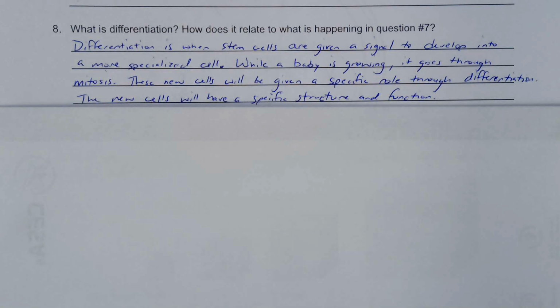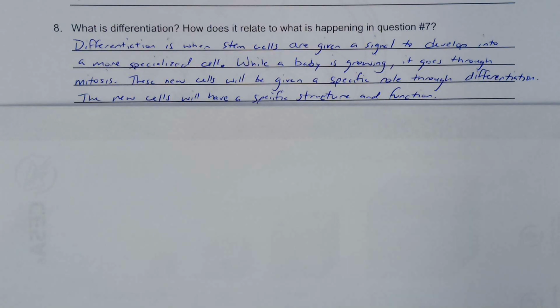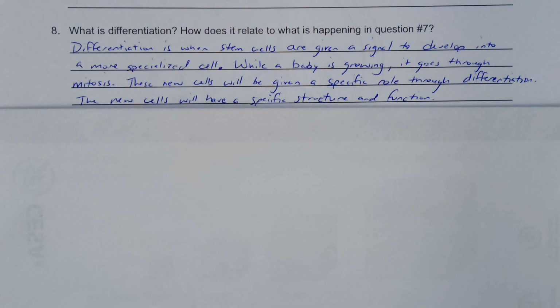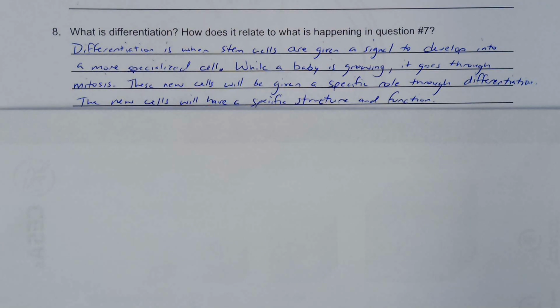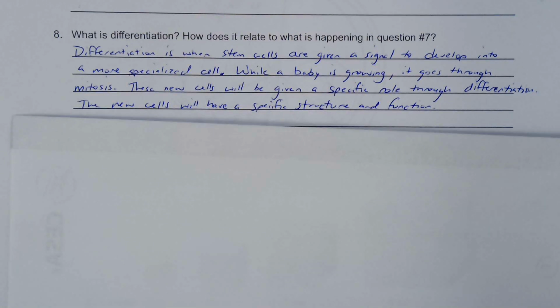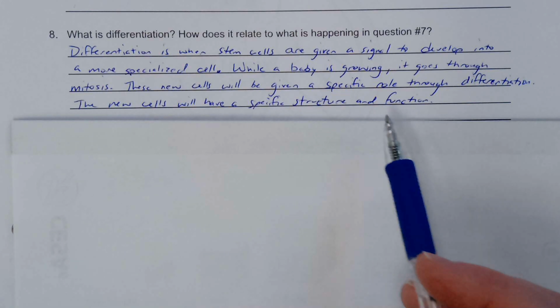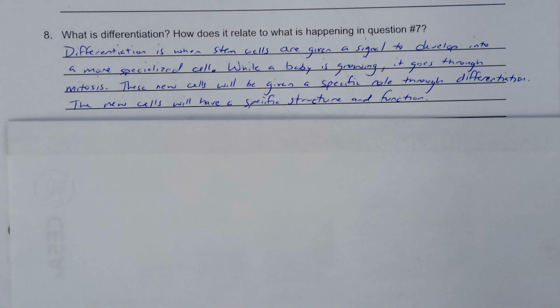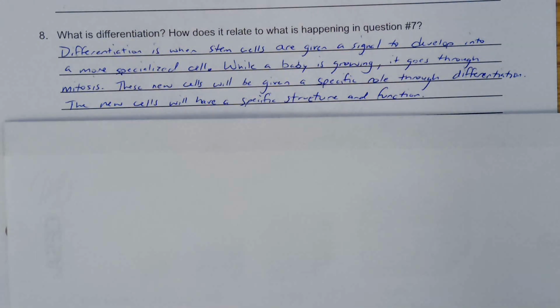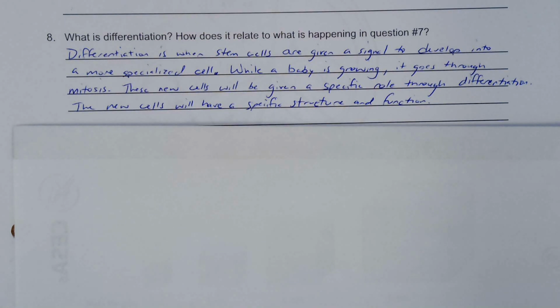In other words, a heart cell needs to do heart cell stuff, like help pump blood, and it needs to have a very specific shape, and it needs to be able to do its job, as opposed to a lung cell that'll have a different function. In this case, it probably is pulling oxygen out of the air and putting CO2 back into the air, and its structure needs to look different, so it needs to be a different shape. And so that's really important to understand.